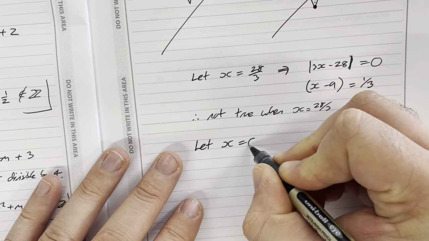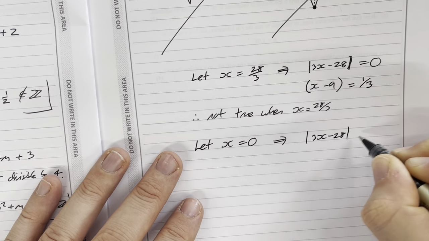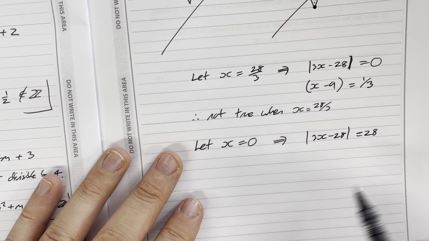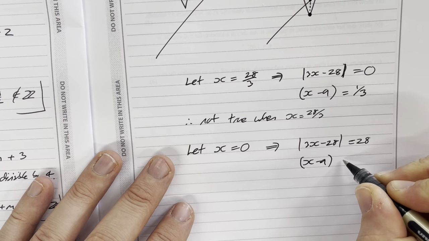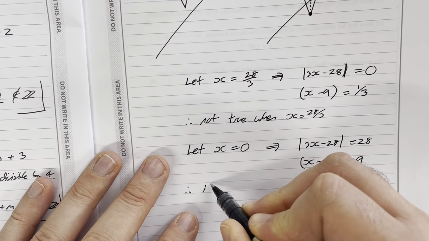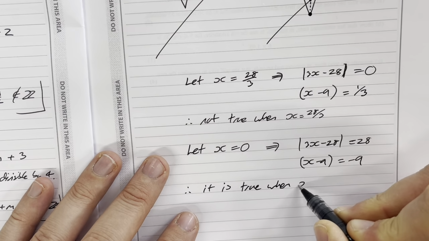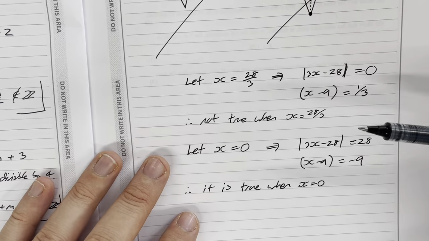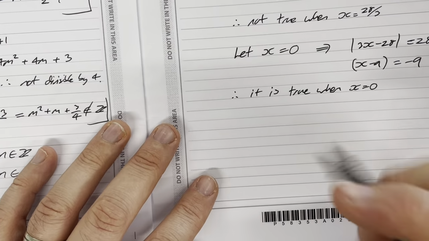Let x equal 0. This implies the modulus of 3x minus 28 is 28. Don't forget the mods negate the negatives. And x minus 9 is equal to minus 9. Therefore, it is true when x equals 0. We found a case when it is true. Therefore, we can conclude it's sometimes true.